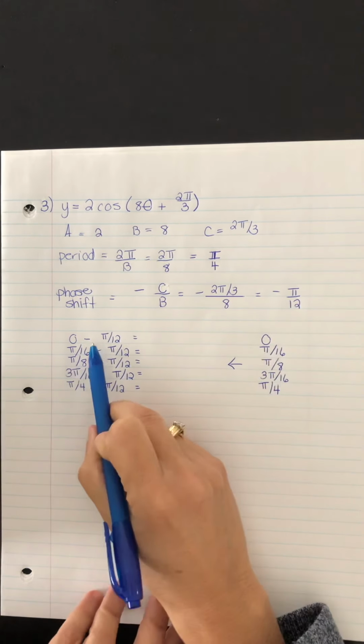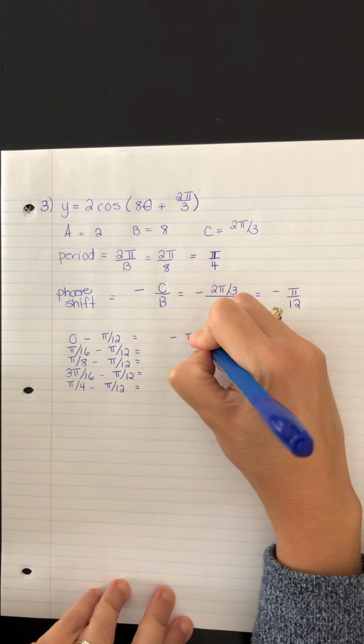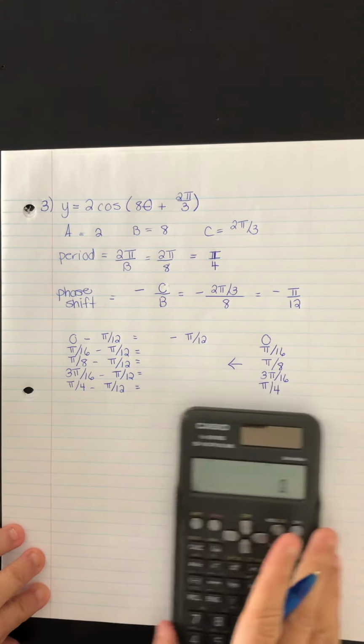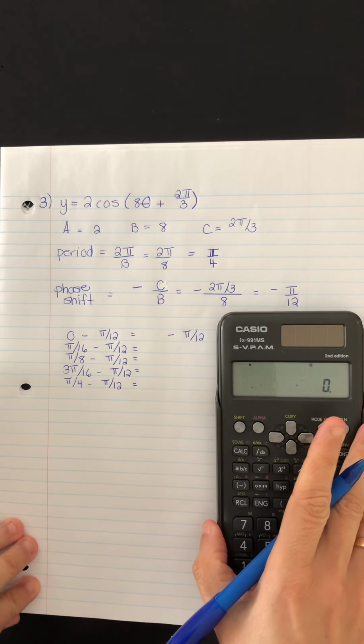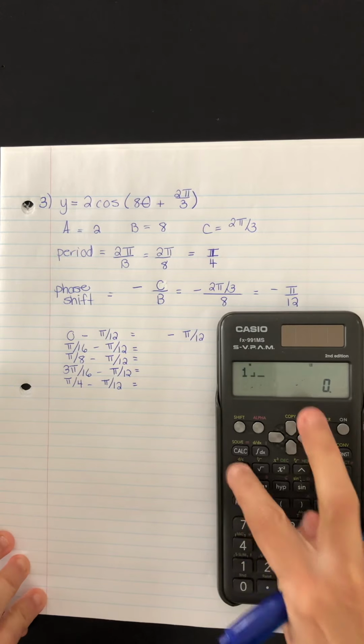Okay, so 0 minus pi over 12 will just be negative pi over 12. These other ones are a little tricky, so let's use the calculator maybe. So I want to do 1/16 minus 1/12.